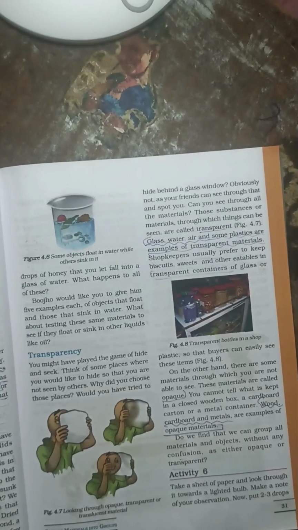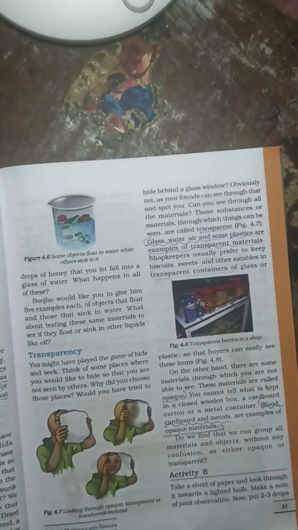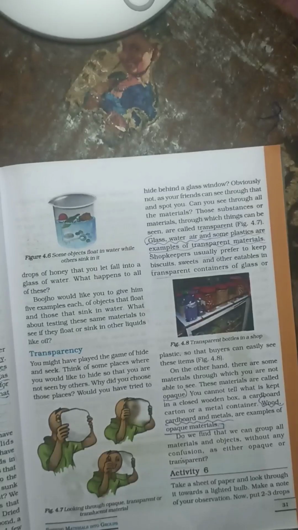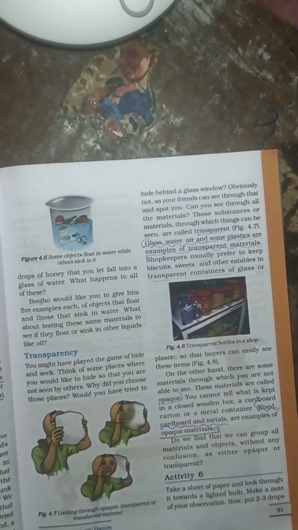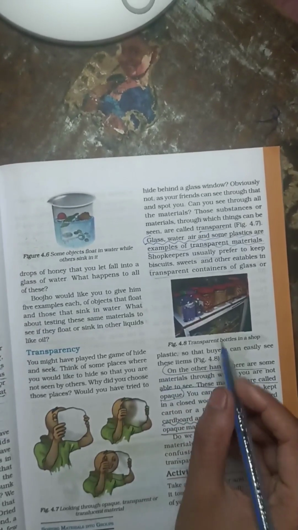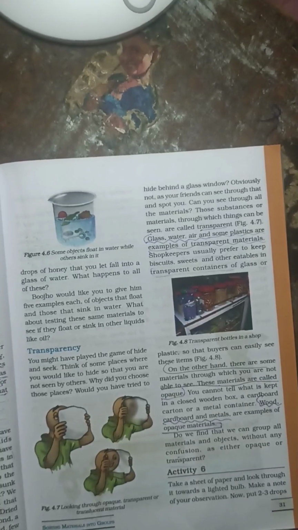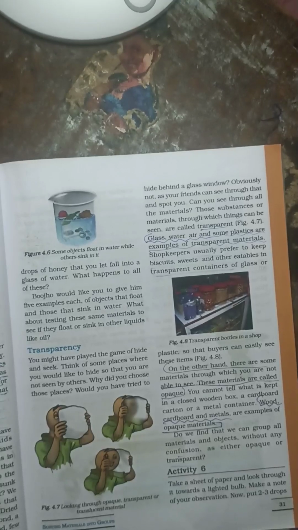Shopkeepers usually prefer to keep biscuits, sweets, and other eatables in transparent containers of glass or plastic so that buyers can easily see these items. Transparent bottles in a shop. On the other hand, there are some materials through which you are not able to see. These materials are called opaque. You cannot tell what is kept in a closed wooden box, a cardboard carton, or a metal container. Wood, cardboard, and metals are examples of opaque materials.